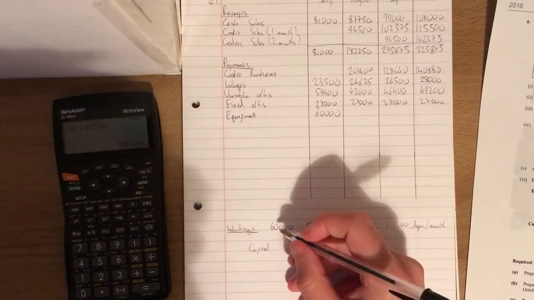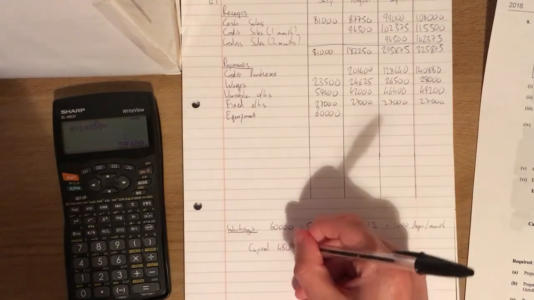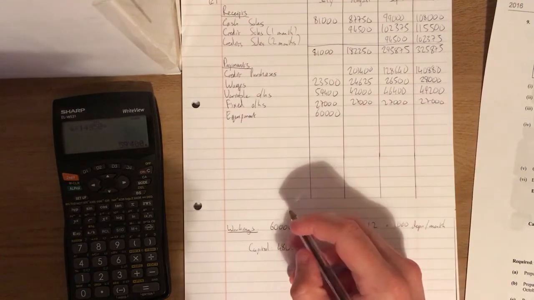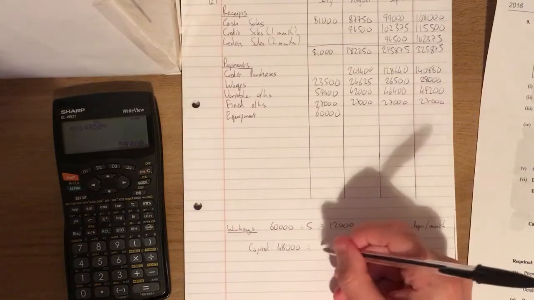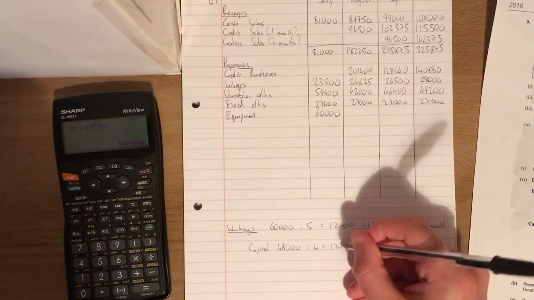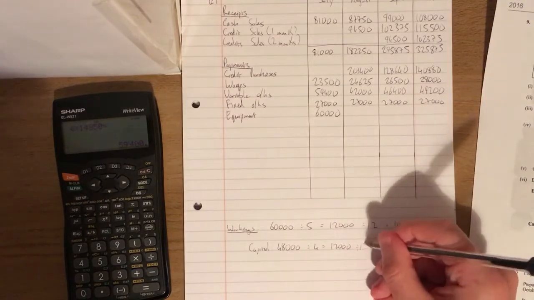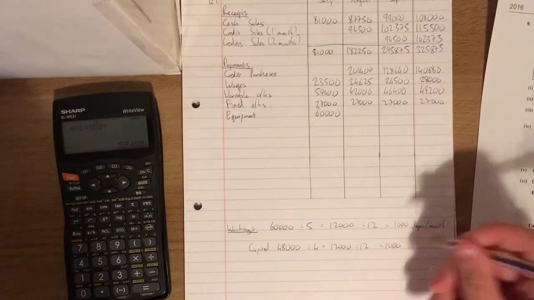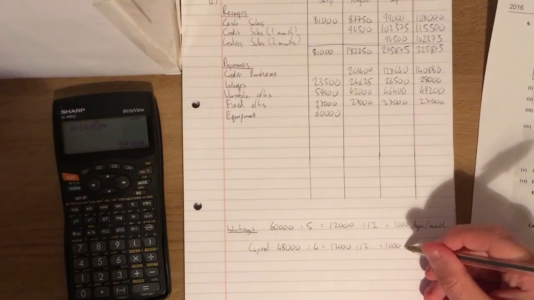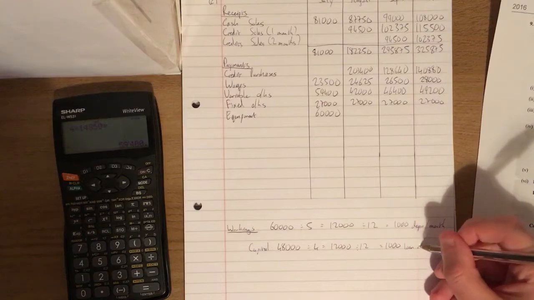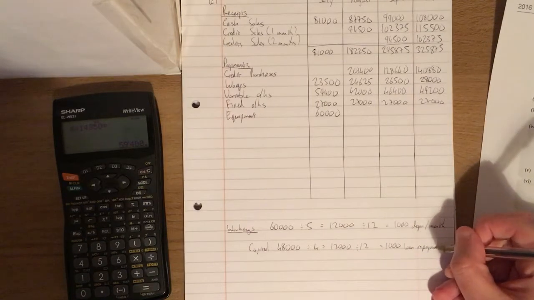So it's a 48,000 loan. And we're told it's going to be repaid over 4 years. So that's 12,000 per year. So each month, that's 1,000. So loan repayment per month.